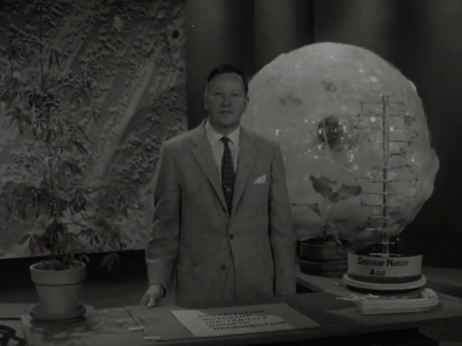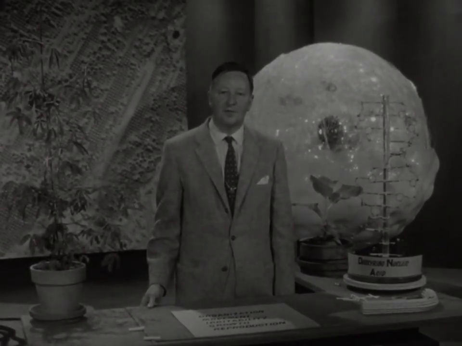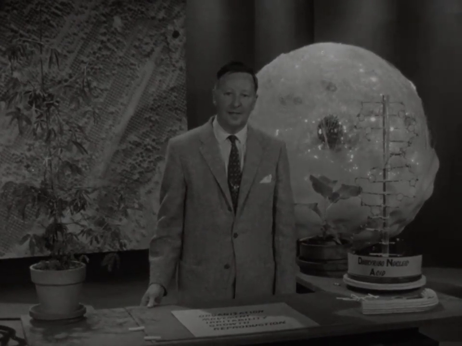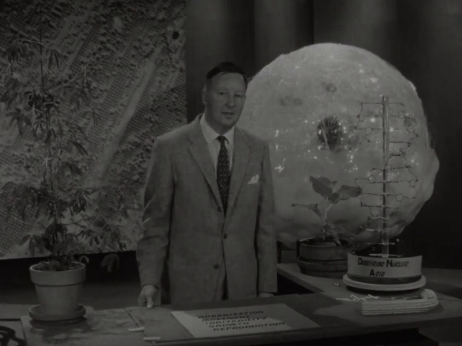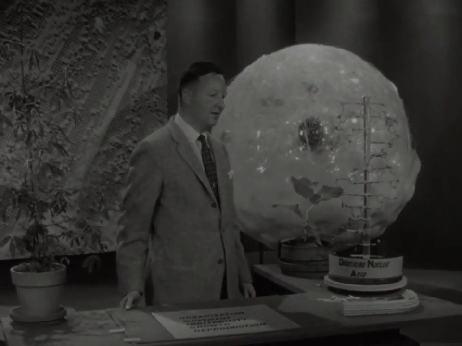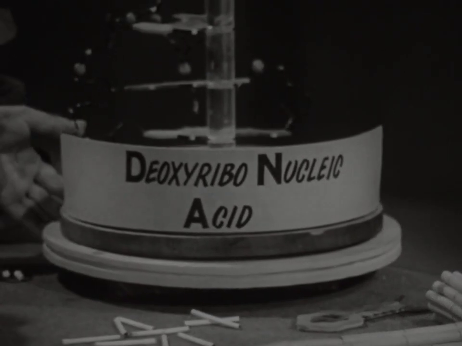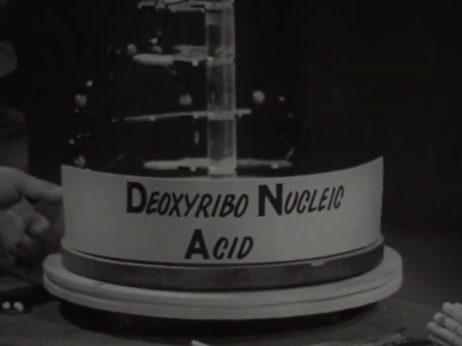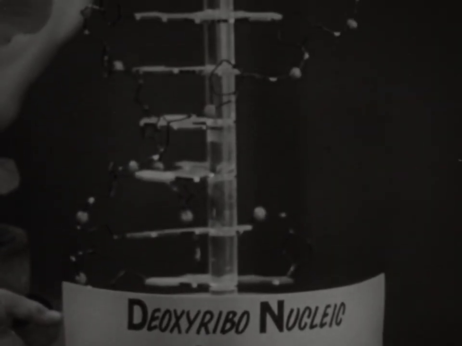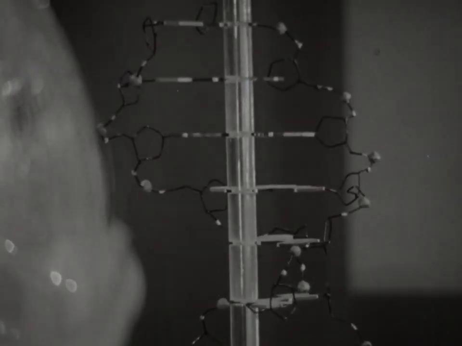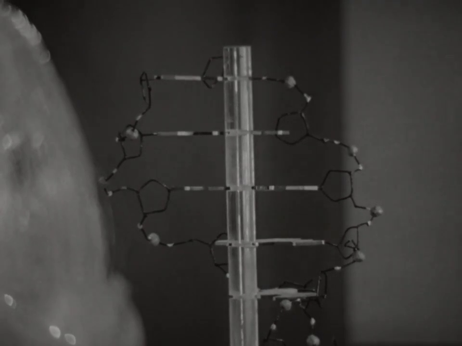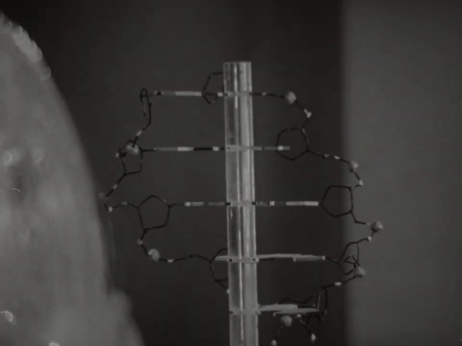Chemists and physicists have also found out much about the structure of DNA. And some of the things they have found are represented in this model, which we have here, showing about 1/100th of the chain length of DNA. I think it is clear to you how this molecule is built up of a double strand having a spiral shape.